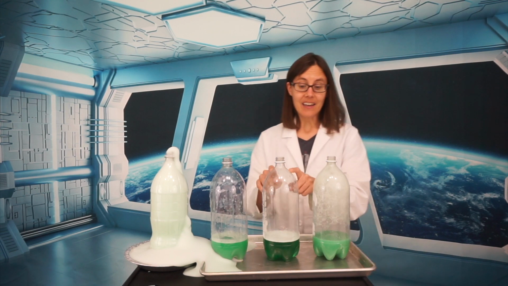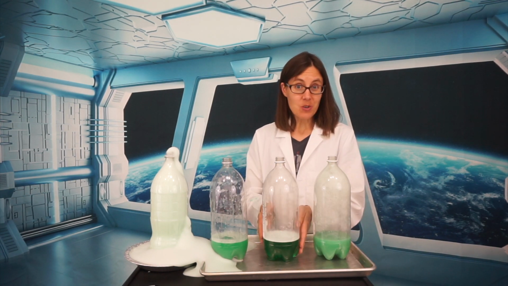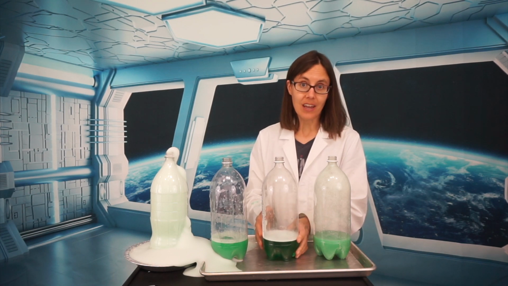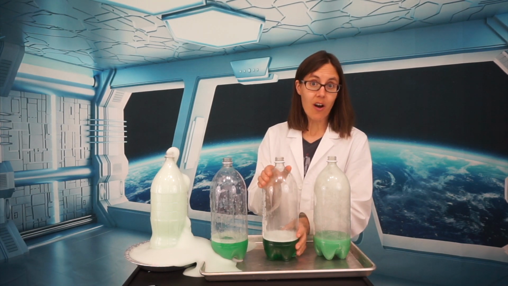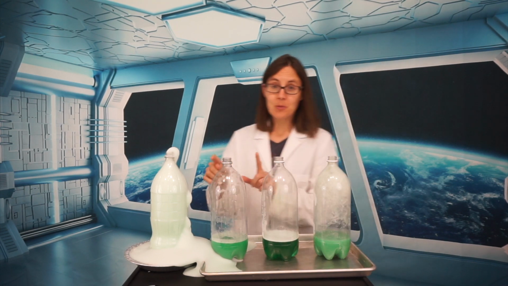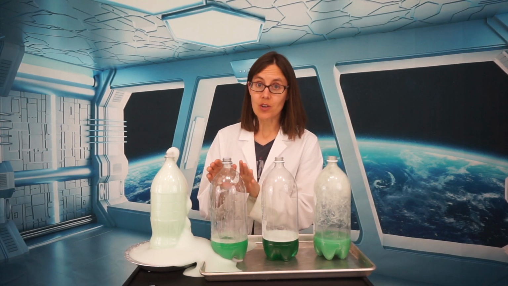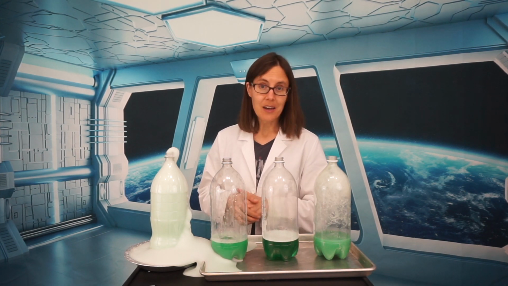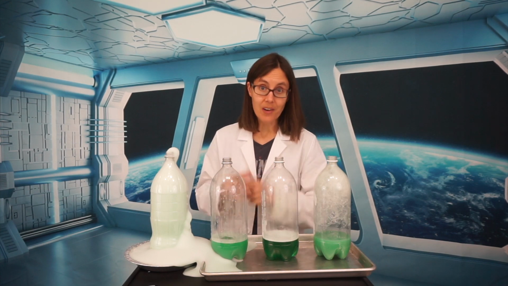This one has no yeast. The hydrogen peroxide in here is still hydrogen peroxide, and it has not produced a lot of oxygen gas. To have it go completely to oxygen gas and water, it's going to take quite a while. This one has no hydrogen peroxide, it's just water in here, and we added yeast. Then you can see that there's soap in here, but without the hydrogen peroxide, of course, we had no reaction.